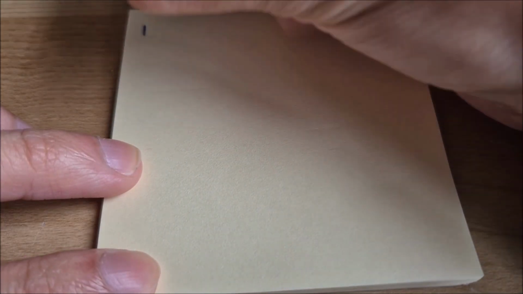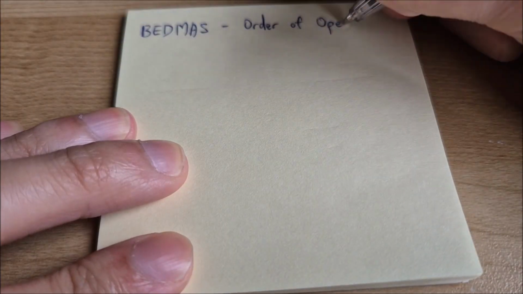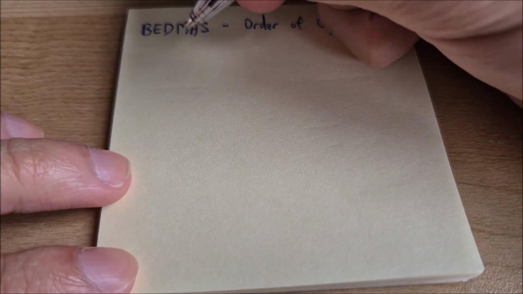Let's go over the order of operations. So there is an easy way to remember this. That is, remember the phrase called BEDMAS. It's read from left to right.